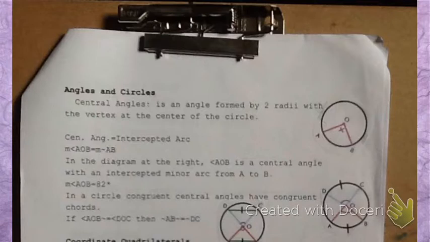And this is also equal to m of arc AB. So this line, that arc.